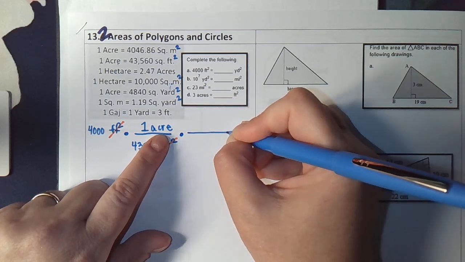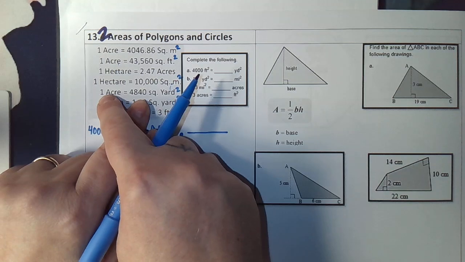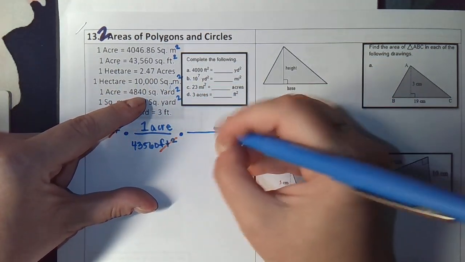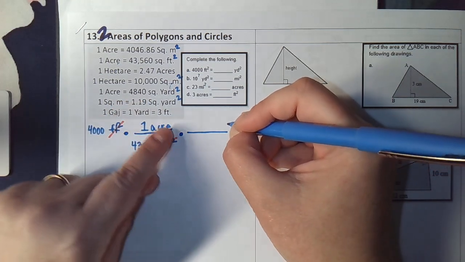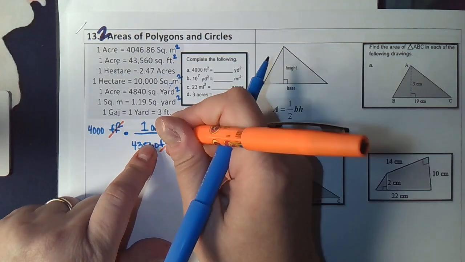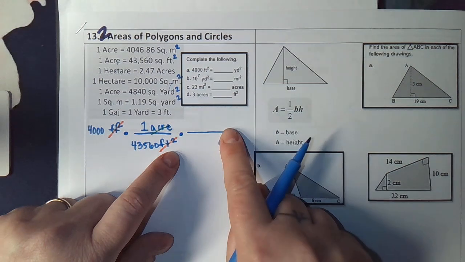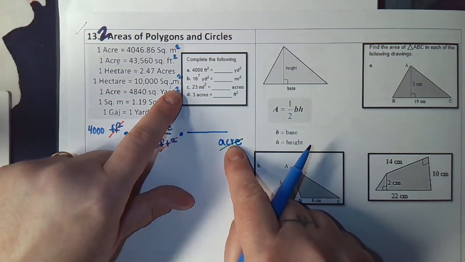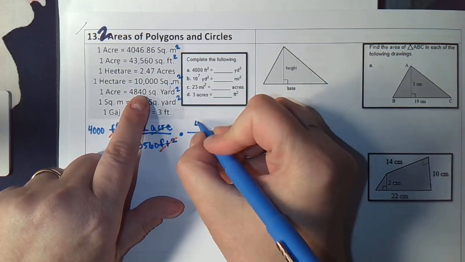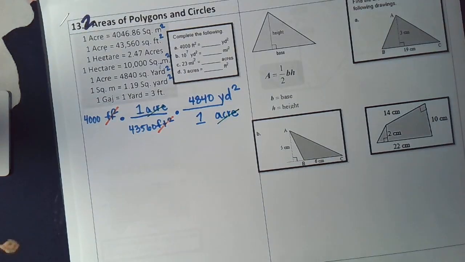Let's find something that goes from acres to yards. And here it is right here. We have acres and square yards. Well, we want the acre to go away. So it's not going to go on the top because it's already on the top. We want it to go on the bottom so that it'll cancel out. So let's go back to that acre that had to do with square yards. Here it is. 1 acre is 4840 square yards.